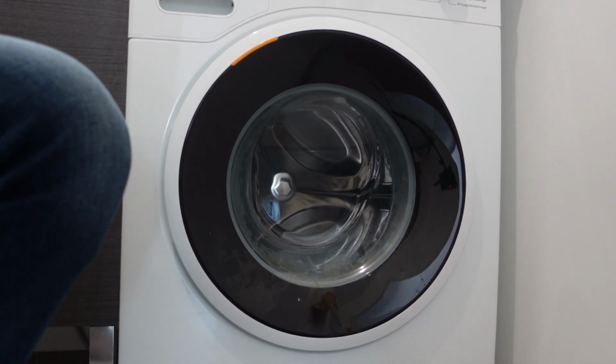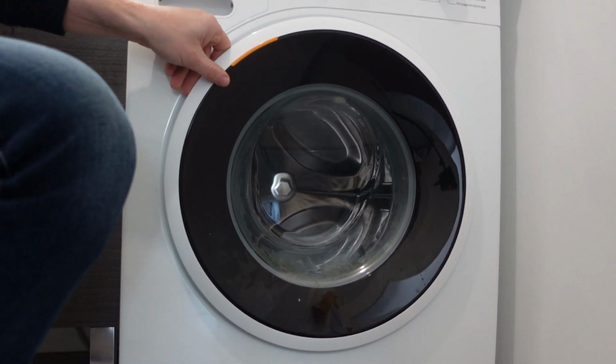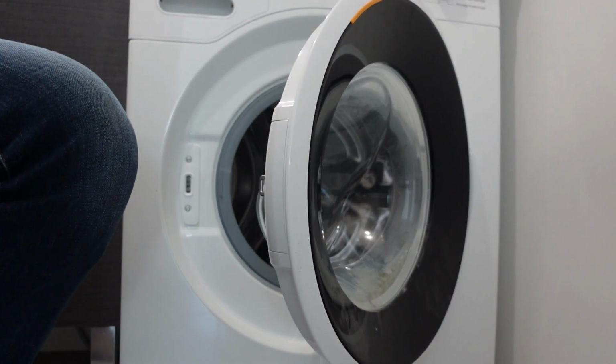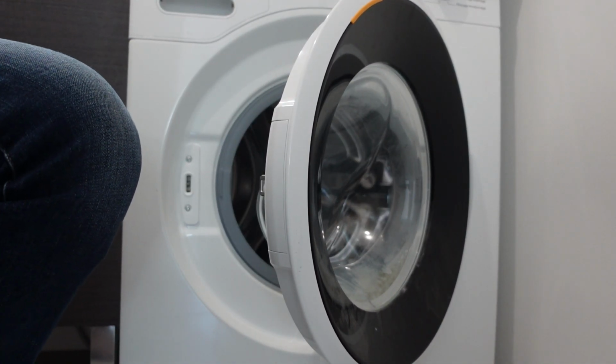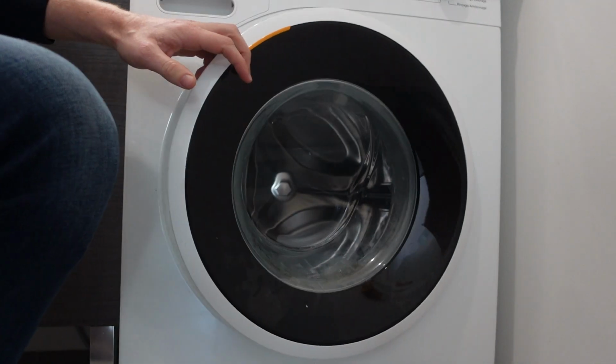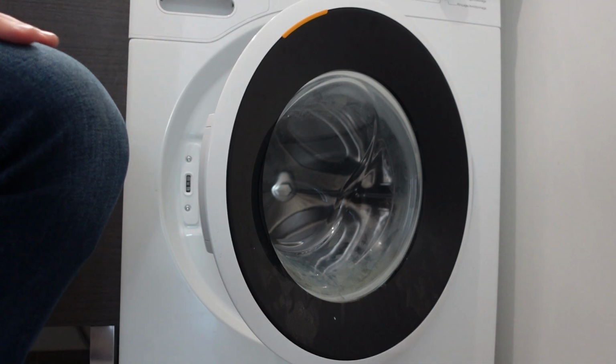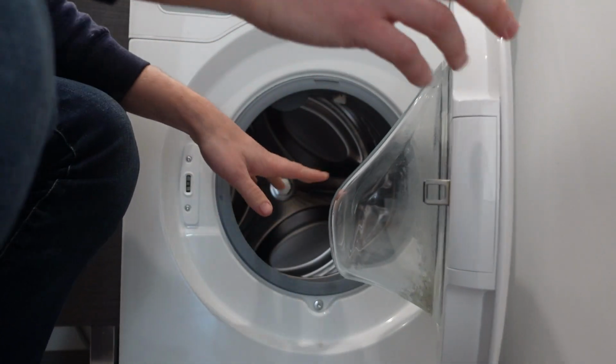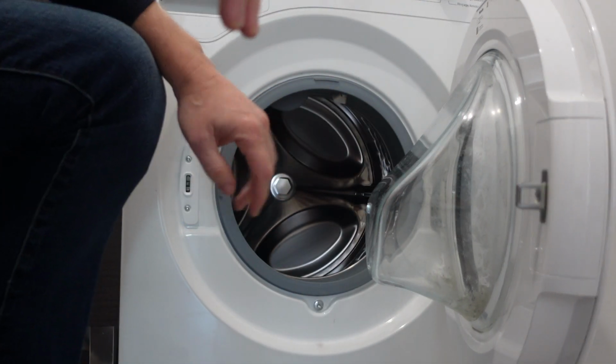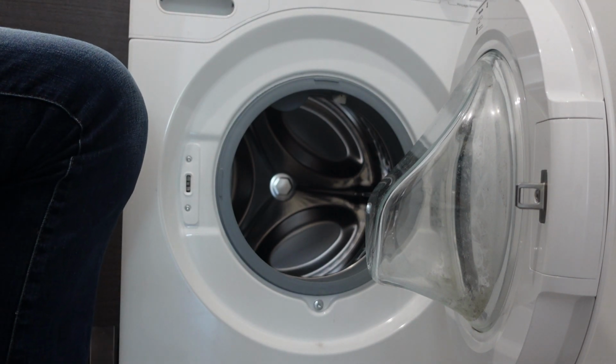Hey everybody, this is a quick video in case you have a Kenmore brand washing machine and it's giving you an SU error code and you're wondering what's going on and what you can do to get rid of it. So if you get an SU, it means that you've got too much of a buildup of suds within the washing machine to operate properly.